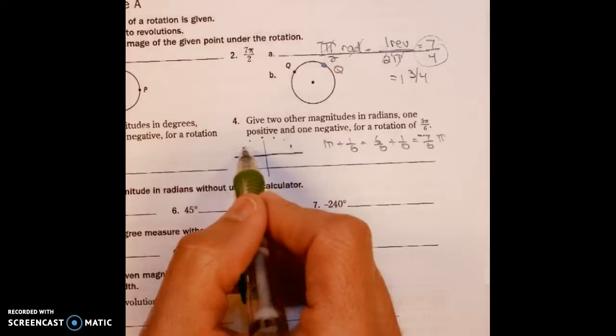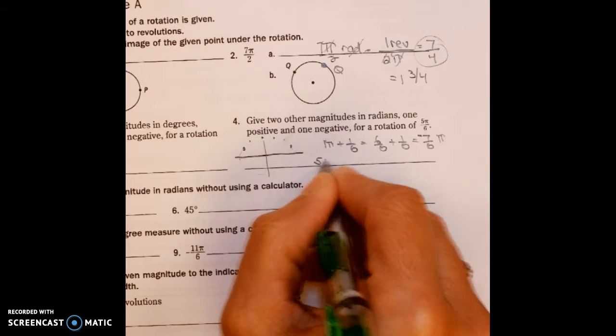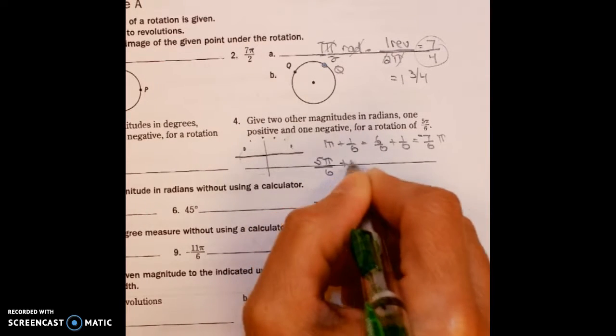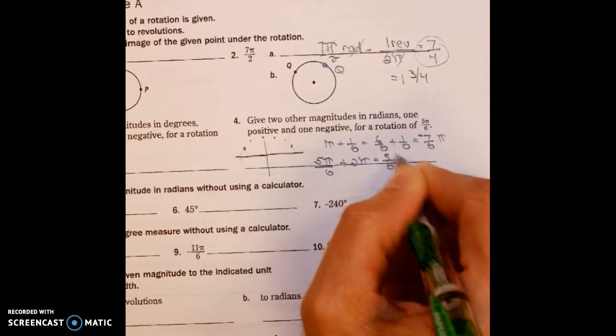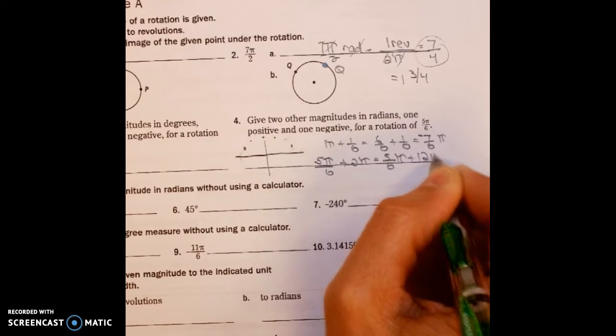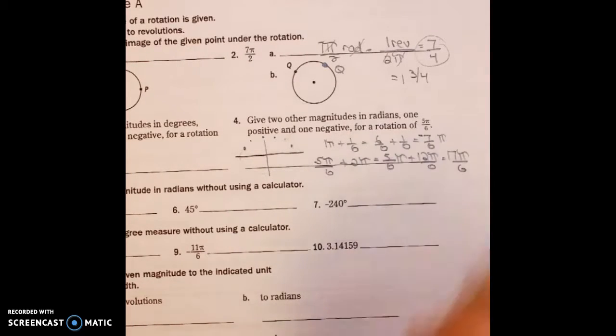The other way is I could go here and I could go all the way around again. Well, keep in mind, all the way around again is equal to 2 pi radians. I'm going to find a common denominator. Finally add them together, 17 pi over 6.